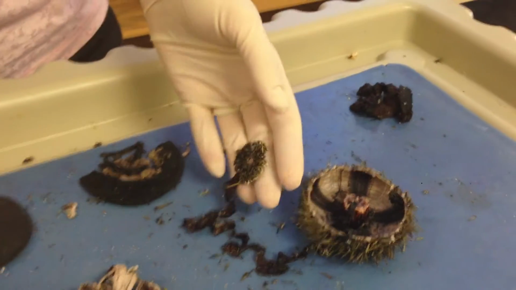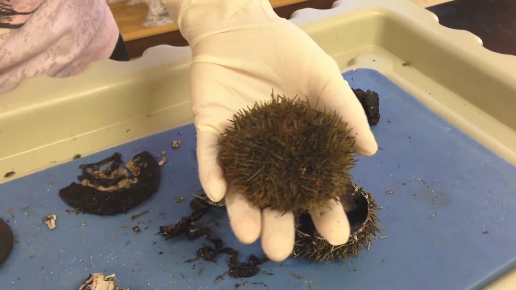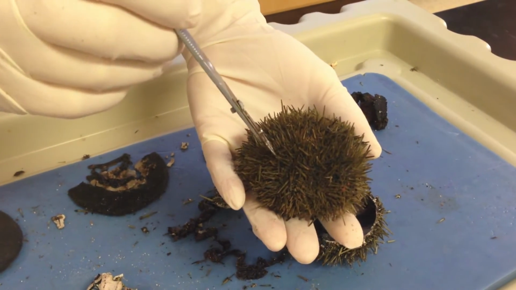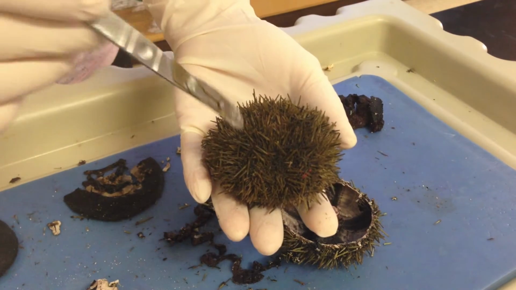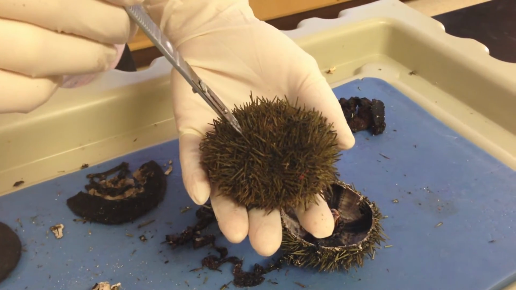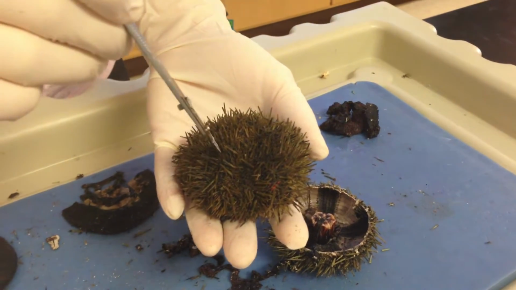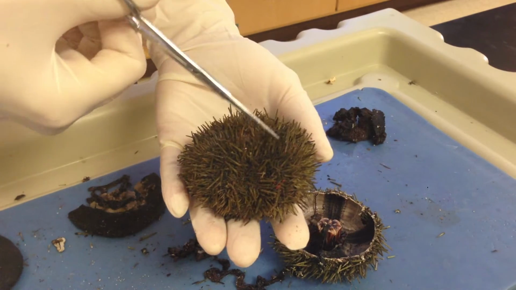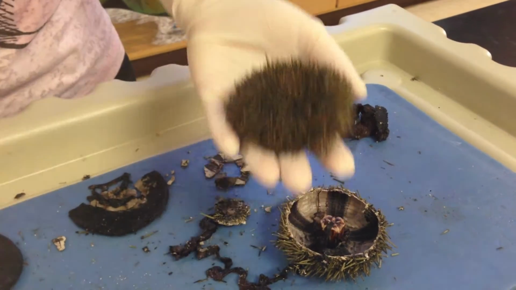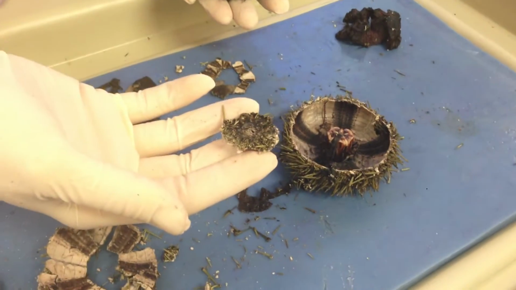So what I did was I took the urchin and inserted the scalpel into one area to crack open the test. I did it really close to the periproct so that I could create a circle around the periproct. So you would insert the scalpel, and then cut your scissors around this particular area. You can see it's a small little piece that will come off just like that.